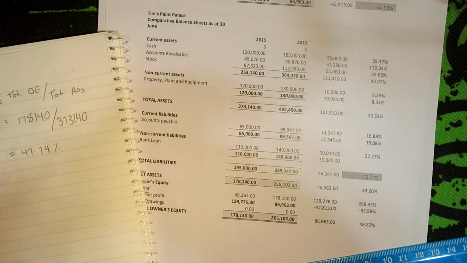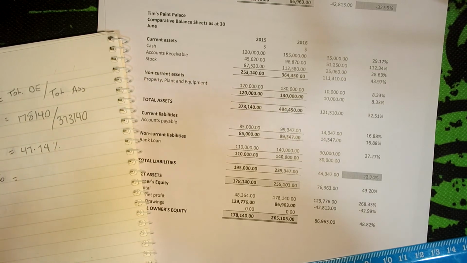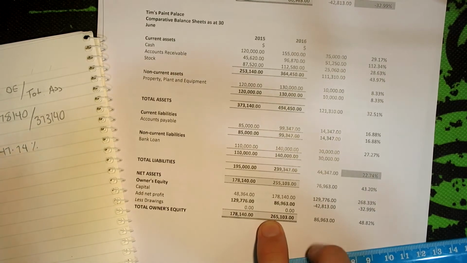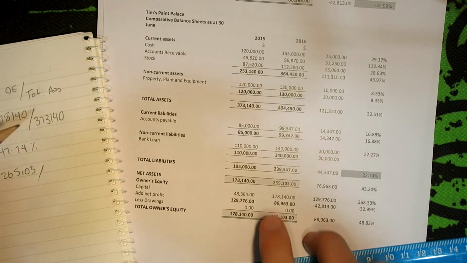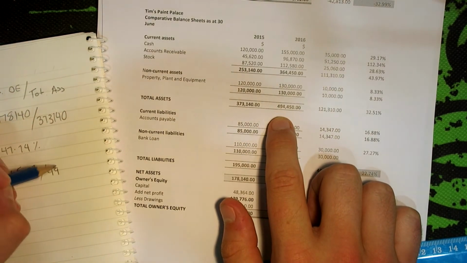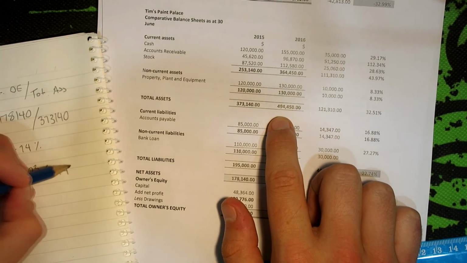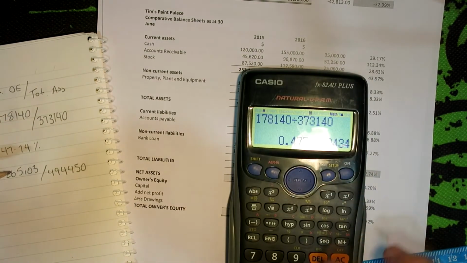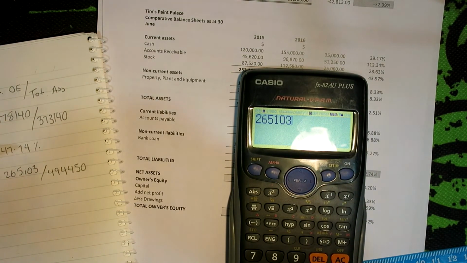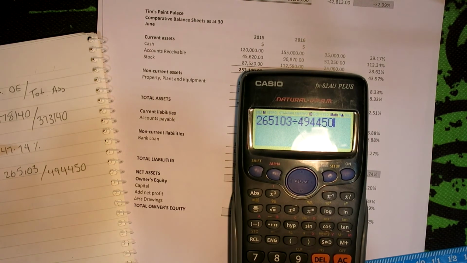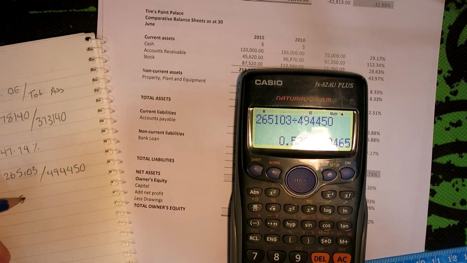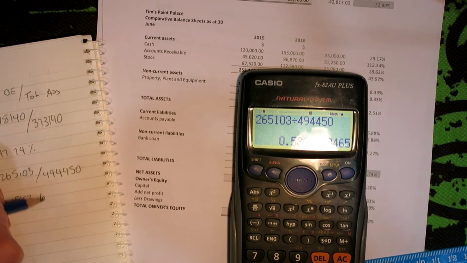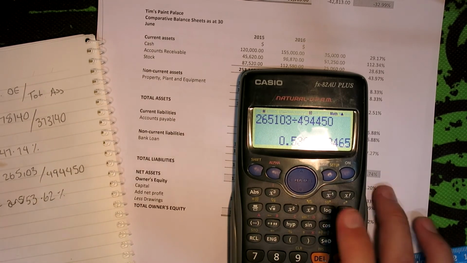In 2016, the figure was total owner's equity is 265,103 divided by total assets 494,450. 265,103 divided by 494,450 equals 0.5 or 53.62%.